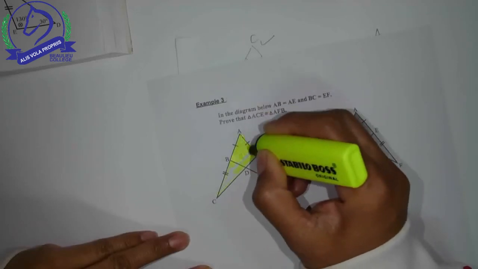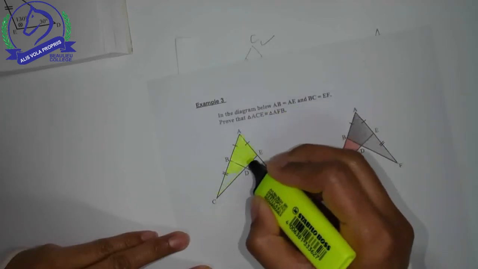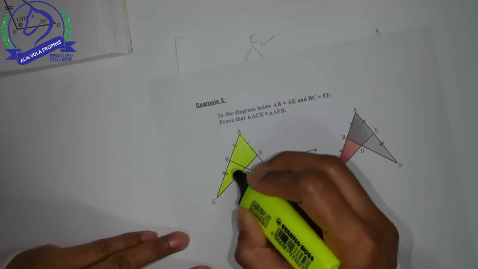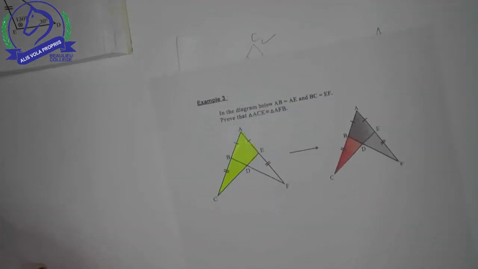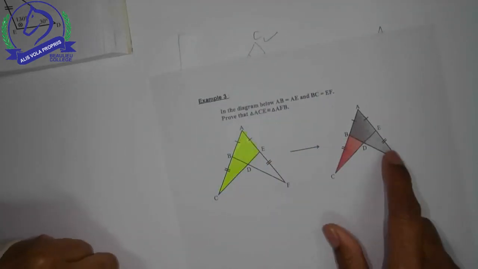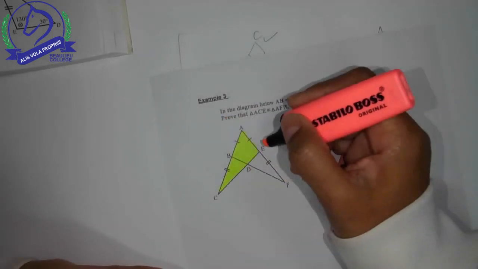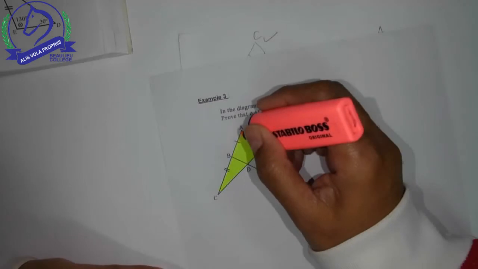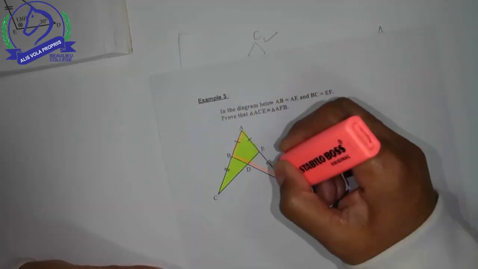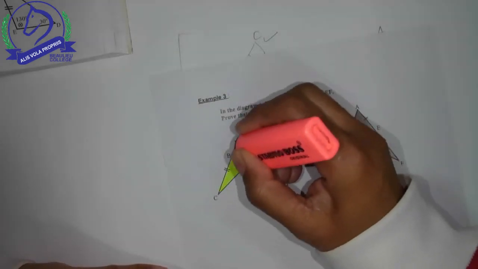So we're going to work with this triangle here, triangle CAE, ACE, and then there's triangle AFB.